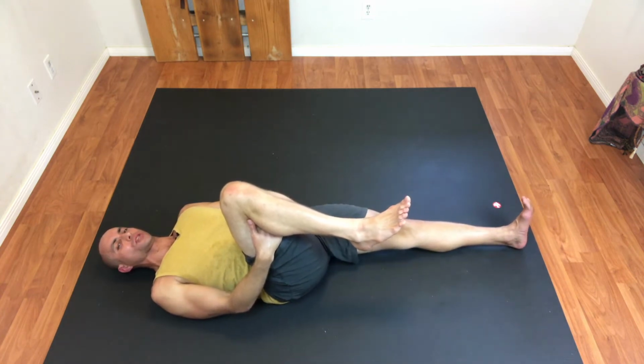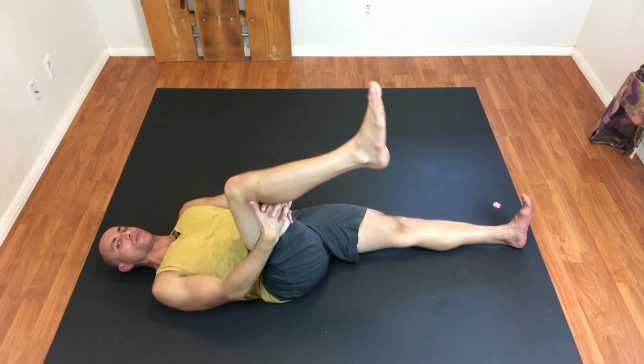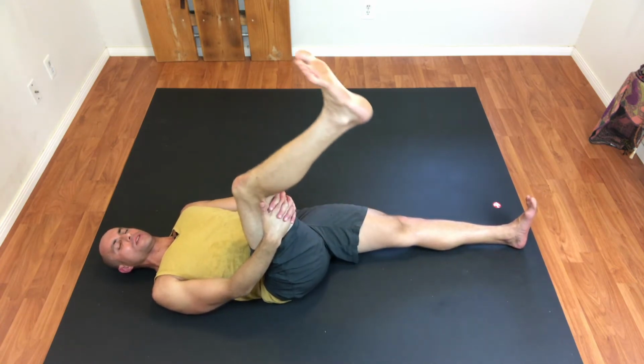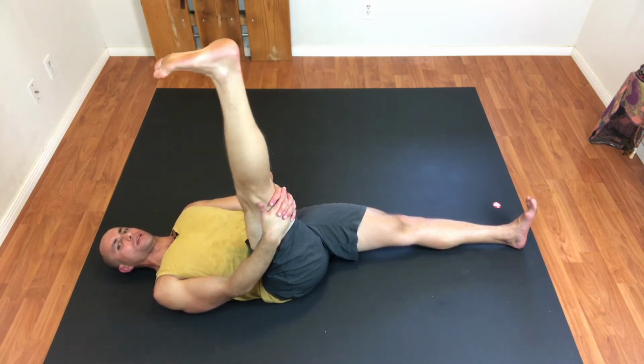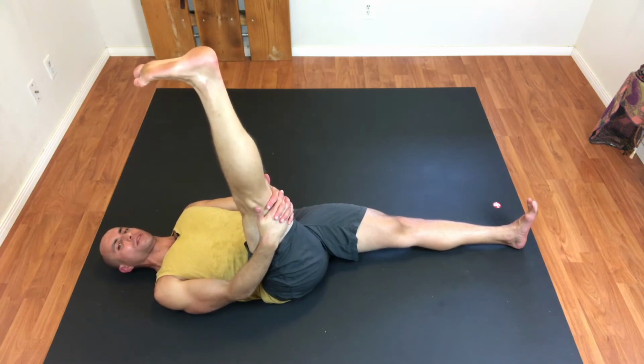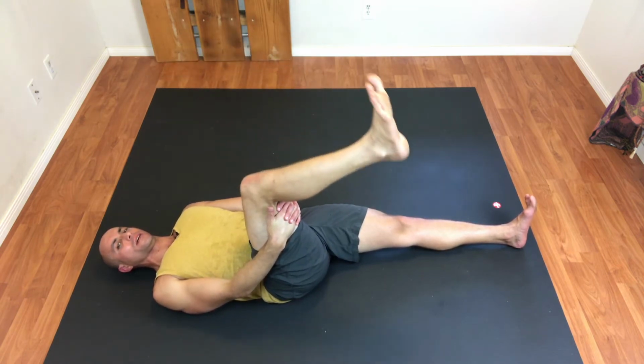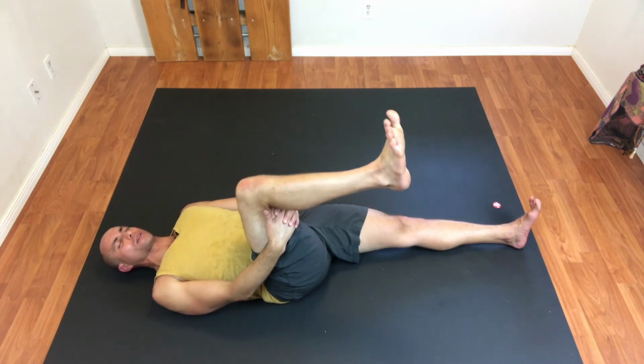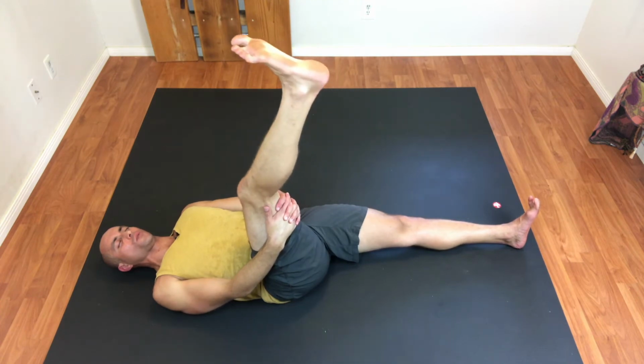And of course, if your flexibility increases or is already in the beginning at a point where you can straighten your left leg to the ground, then straighten your left leg. And again, as you exhale, the knee extends. Inhale, the knee bends.